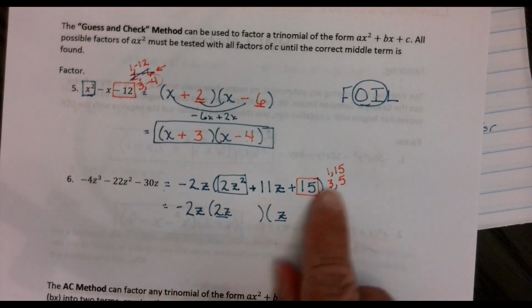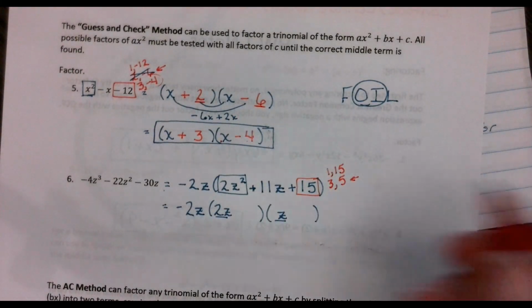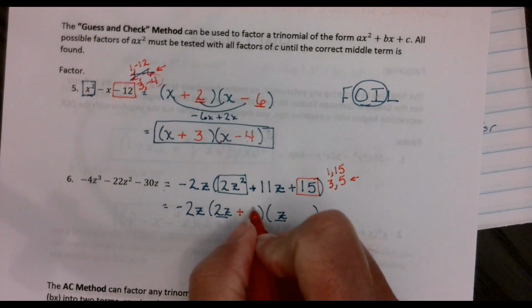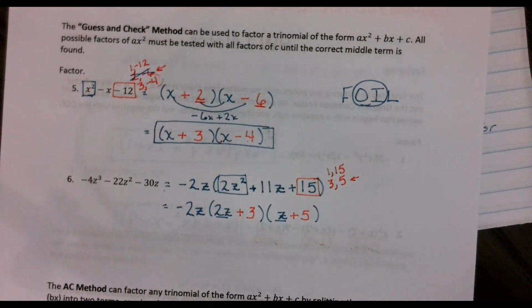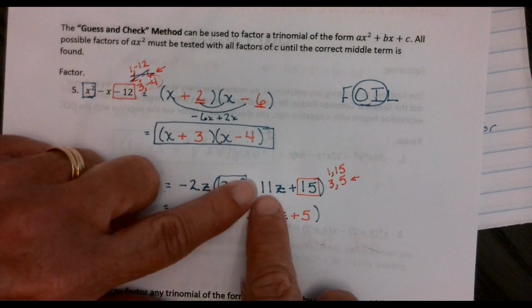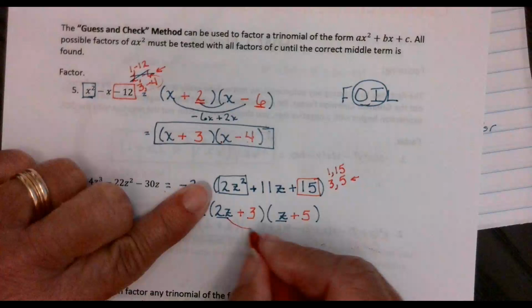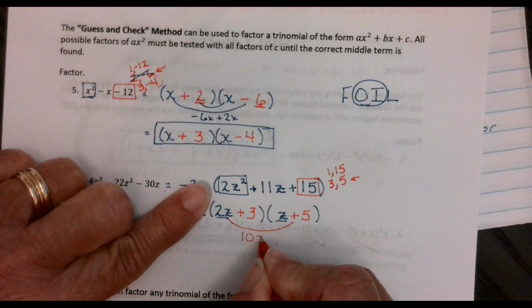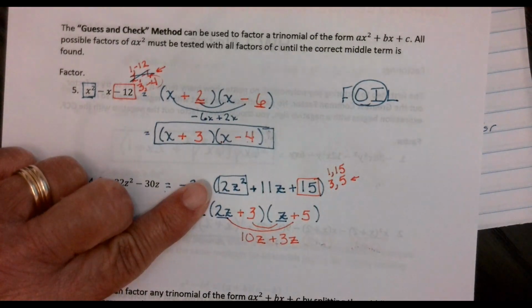So here's what I'm going to do. I'm going to try this first, and I'm just going to plug them in. That's why it's called guess and check. I'm going to put plus 3, even though I know this is wrong, and plus 5. But if I was a student, I probably wouldn't see that. Because I have so much practice, I know where to put these numbers. Remember, this comes from outsides plus insides. So you'll notice this gives me positive 10z. This gives me positive 3z. Well, that gives me 13z, not 11.